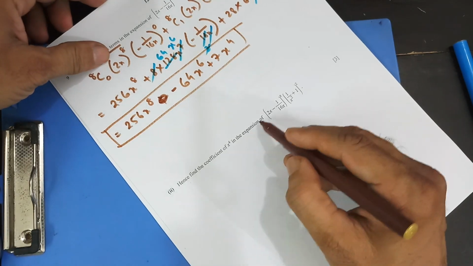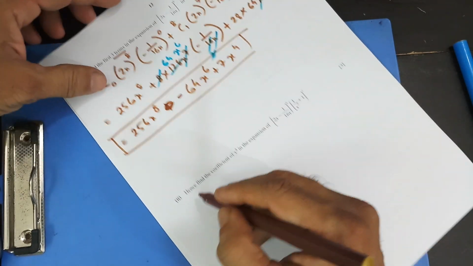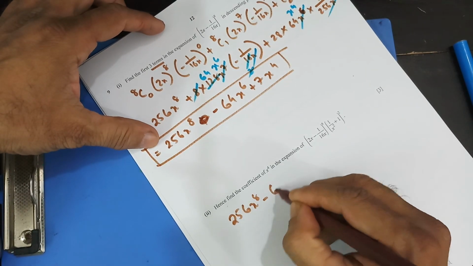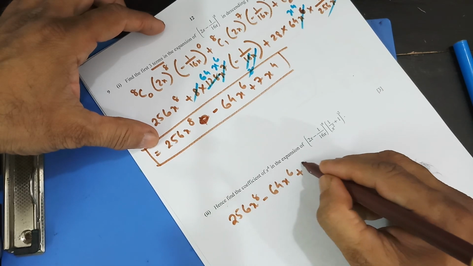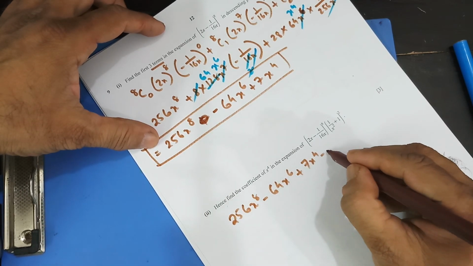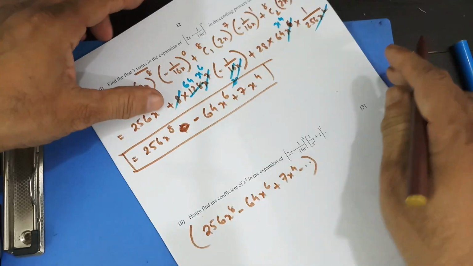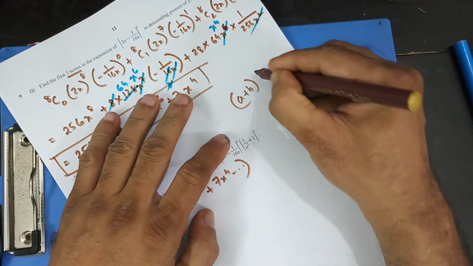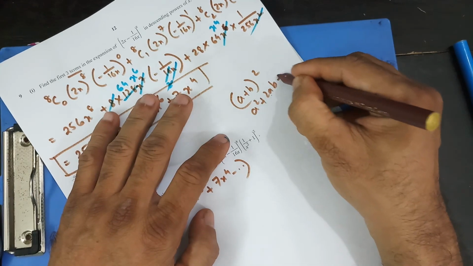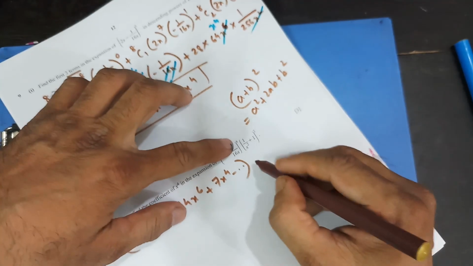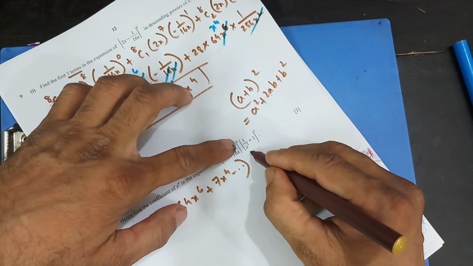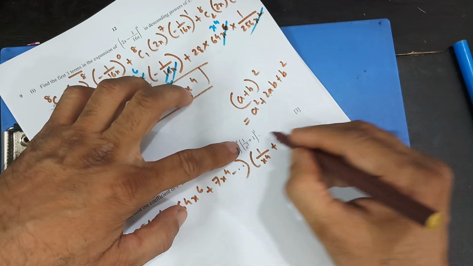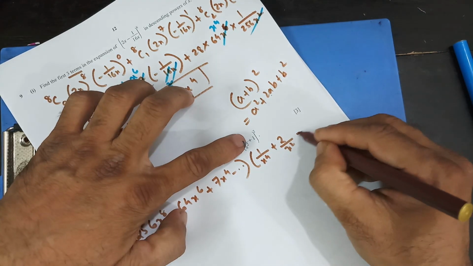Now hence find the coefficient of x to the power 4 of that one. So I'm going to write down 256x to the power 8 minus 64x to the power 6 plus 7x to the power 4. I don't need any more because you'll see in a second. This is a square. So if I take the bracket of a square, I hope you remember that (a plus b) whole squared is a squared plus 2ab plus b squared. So this is going to be (1 by x squared) whole squared, that means 1 by x to the power 4, plus 2 times that, and that 1 is 1, so this is x squared plus 1.